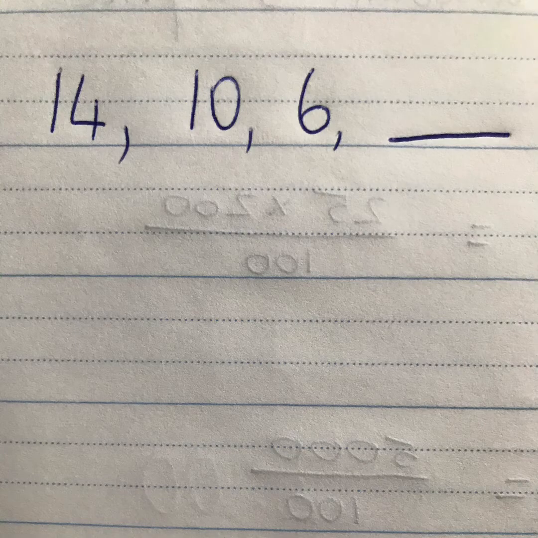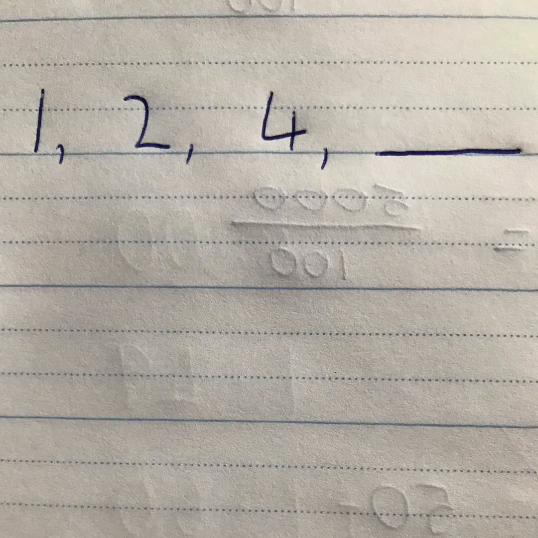Here's an example of that. 14, 10, 6. We're decreasing each time in our number sequence, and we're decreasing by 4 each time. 14 take away 4 makes 10, 10 take 4 is 6, 6 take 4 is 2, that's your answer. Nice and simple. The skill we're looking at today though is where that gap isn't always the same.